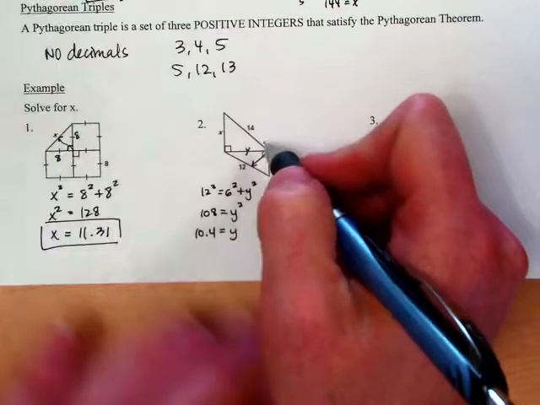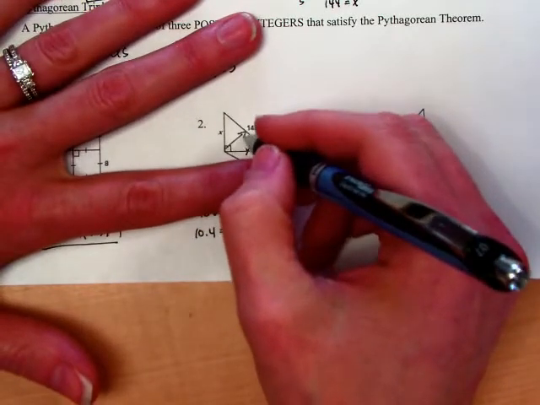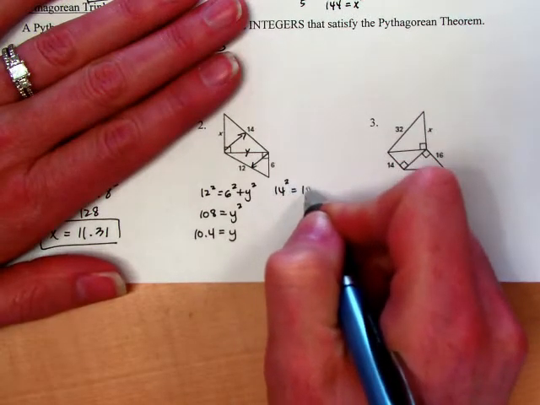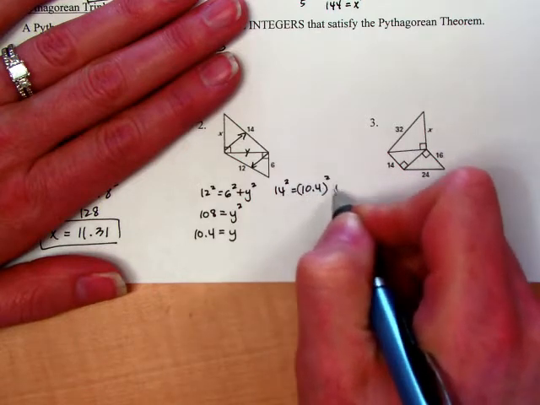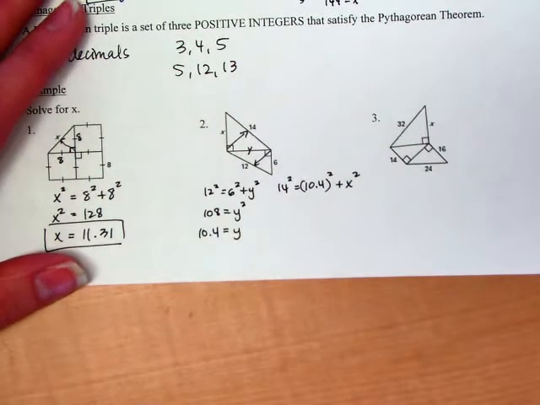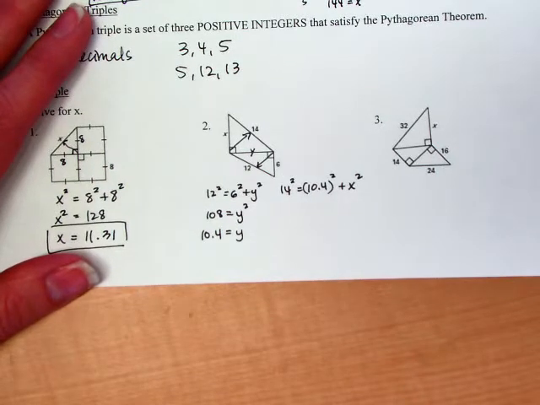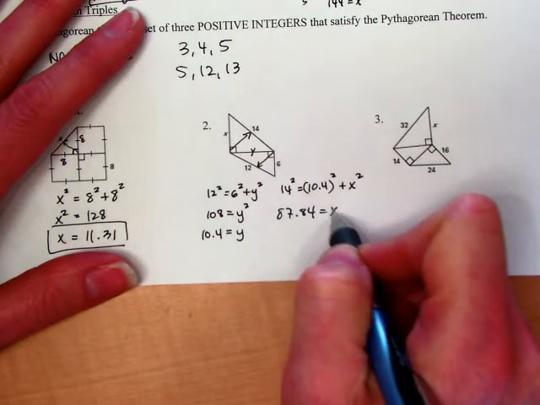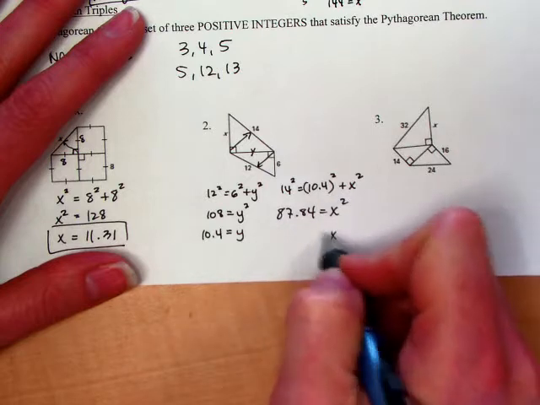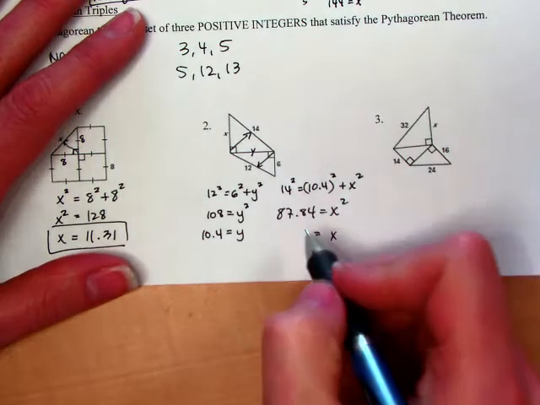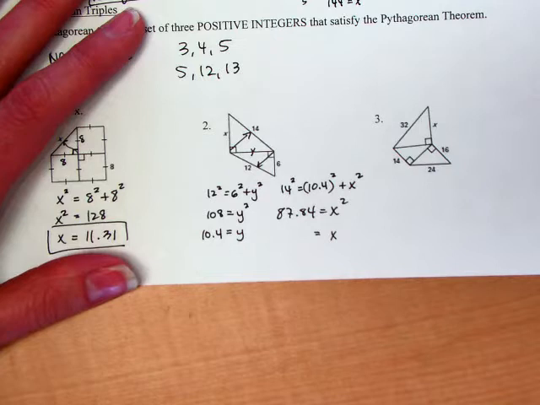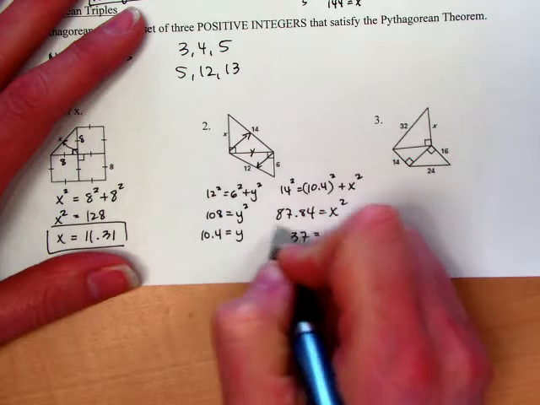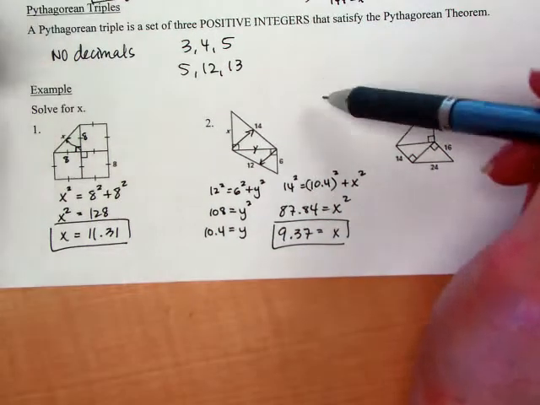So now doing Pythagorean's theorem with the top triangle, hypotenuse is 14. I have 10.4 squared, and I have x squared. So doing my 14 squared and minusing off that 10.4 squared gives me an 87.84. Still needing to root that yet. So the square root of the 87.84 is 9.37.